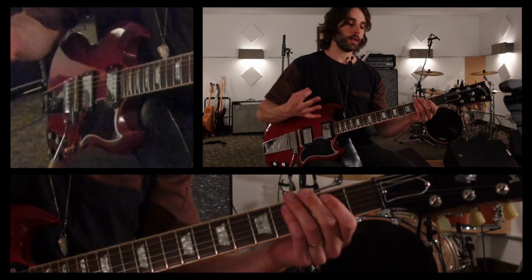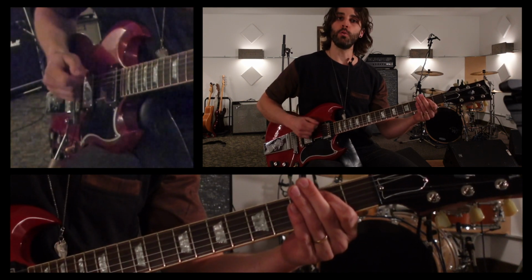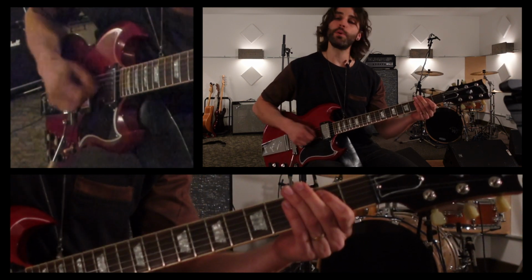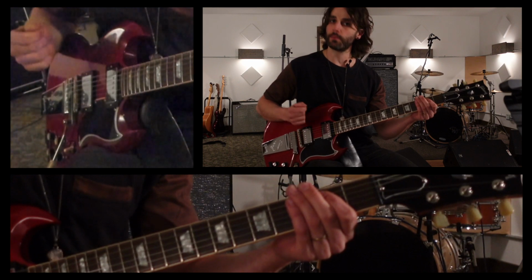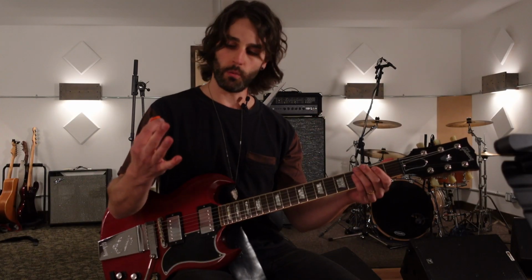Okay, so I'm kind of going like boom, boom, clap, boom, boom, clap, boom, boom, clap. And how I'm getting the clap sound is really, really important, and that will get you that snare drum kind of effect to your guitar playing.